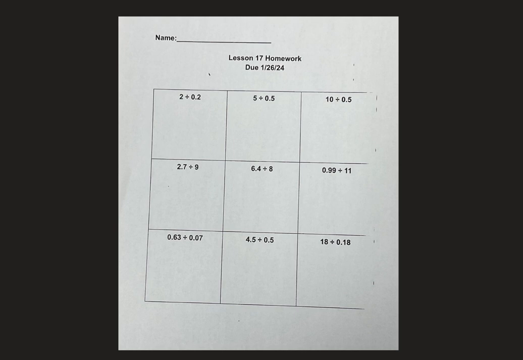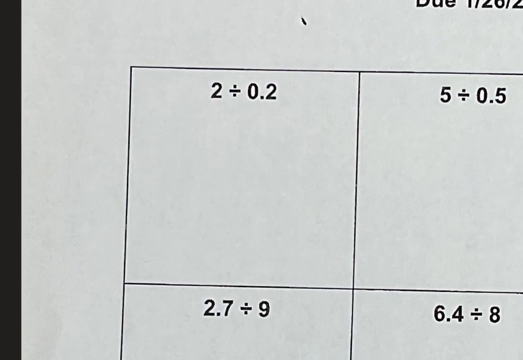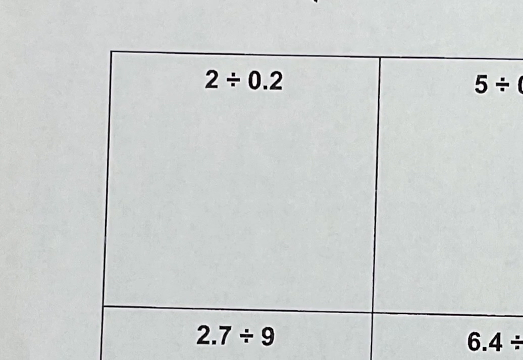There are also three different ways to kind of explain and work out these types of problems. If we look at number one, it says 2 divided by 2/10. So if we start, I'm going to divide my paper, or my area to work, into 3 sections. I will title the first section Inverse Operation, because we know what that means, okay?